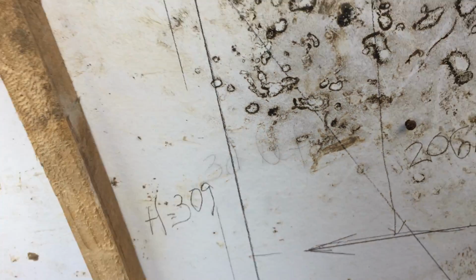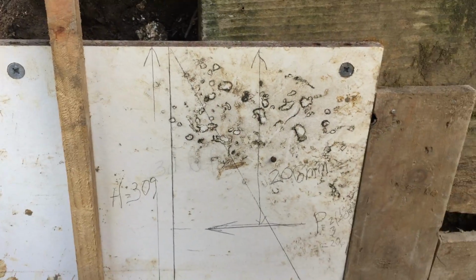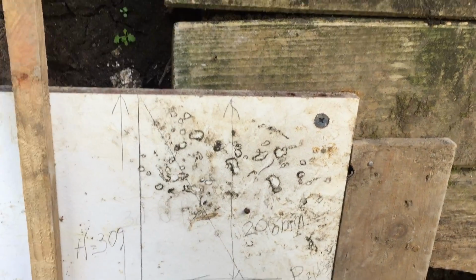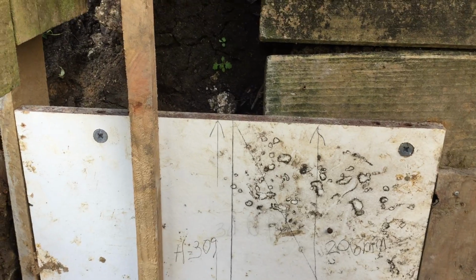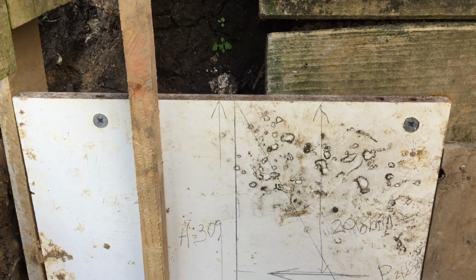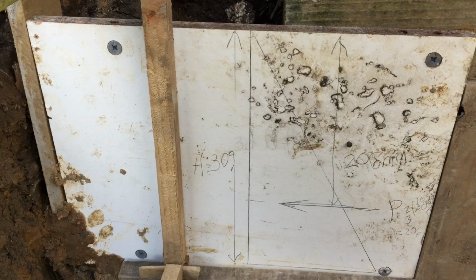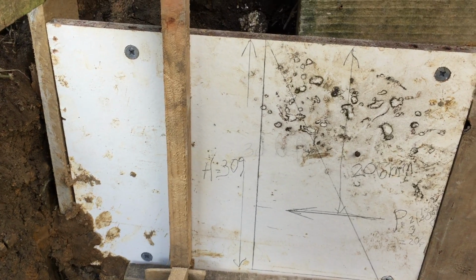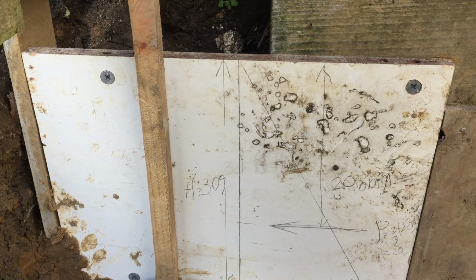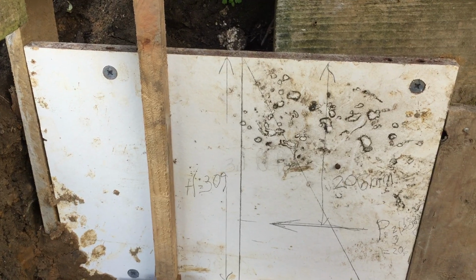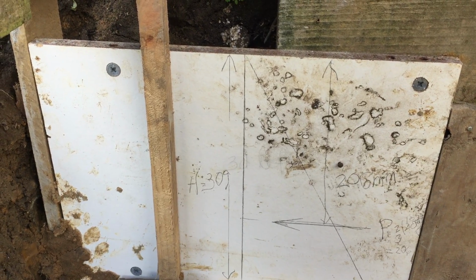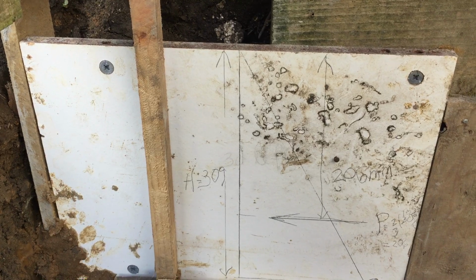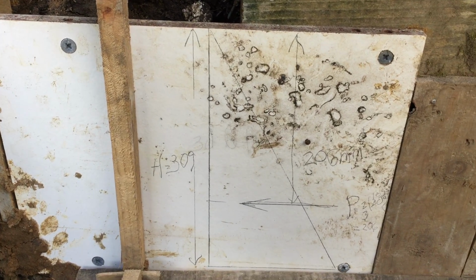As you know, the weight density of concrete is 150 pounds per cubic foot, which is equivalent to 2,400 kilograms per cubic meter, or 2.4 tons per cubic meter.